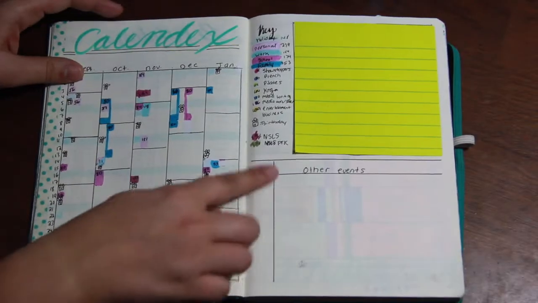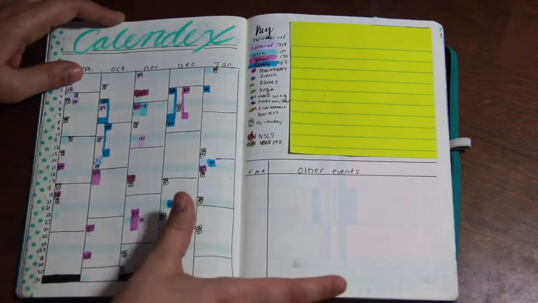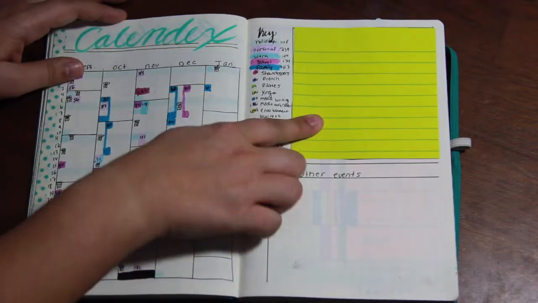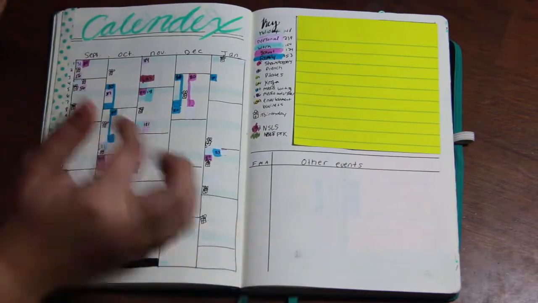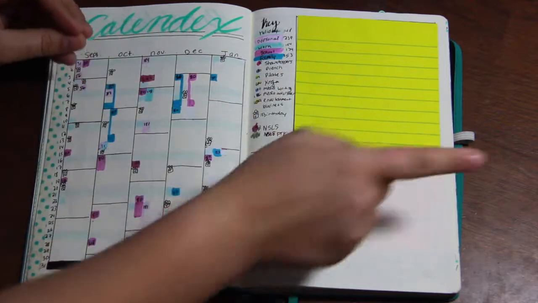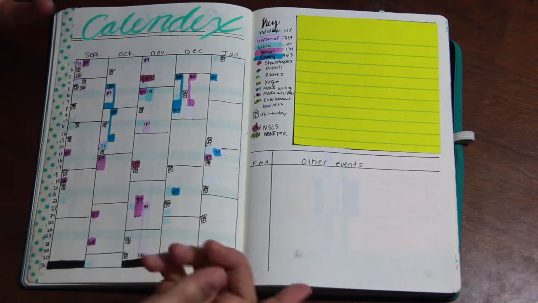And then I also had a future log here for anything that might have overflowed into the next section. And then I had this sticky note here where I could write things down that were in the works, but they didn't have a specific date yet, so I could have a general idea of, oh yeah, this might also be coming up during this month as well.